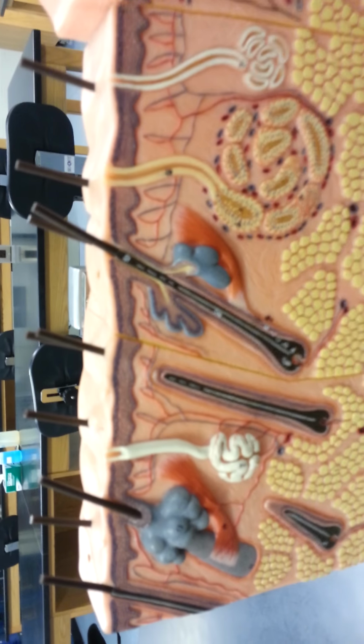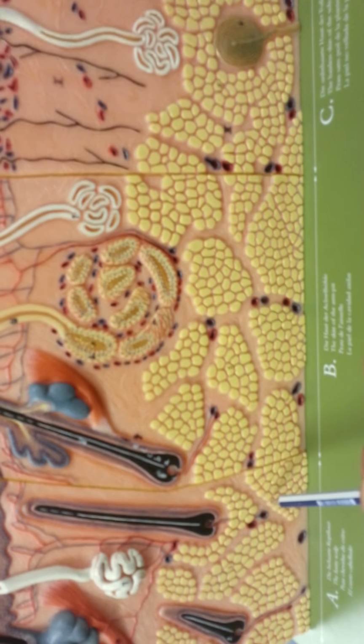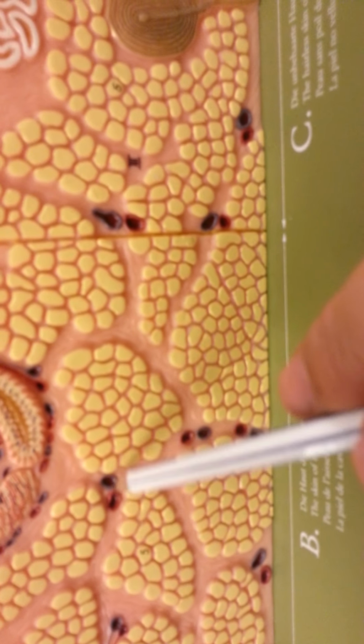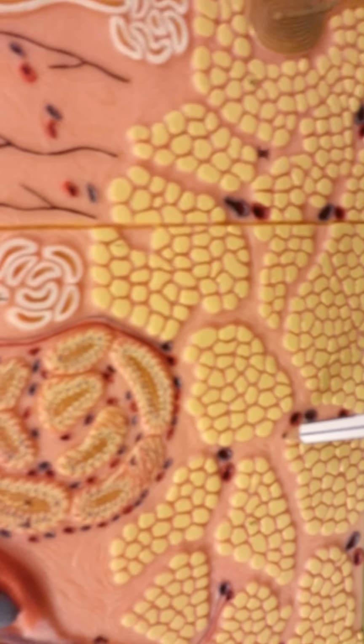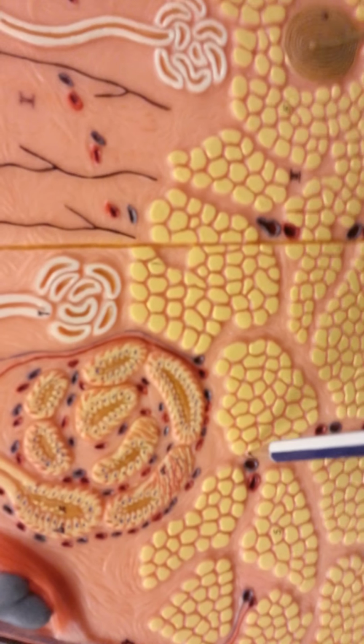Just one more thing here. As you see, this is the hypodermis. This is where the main veins, in blue, and the arteries, in red, are. Here's the red artery, and this is the blue vein. The large arteries and veins are inside the subcutaneous layer, or the hypodermis. Subcutaneous is called hypodermis as well.